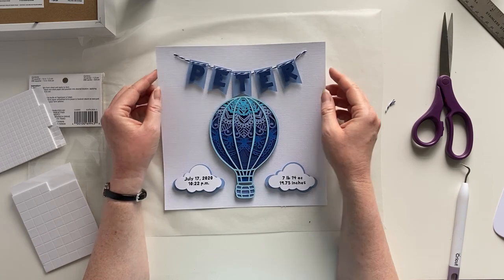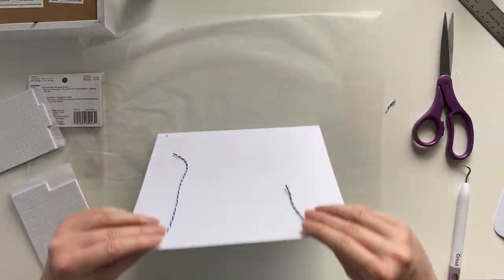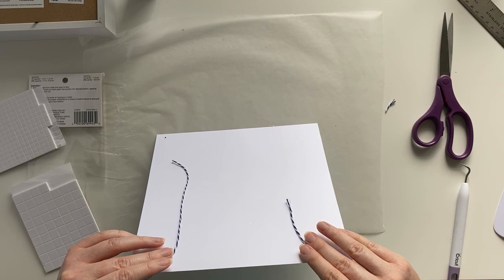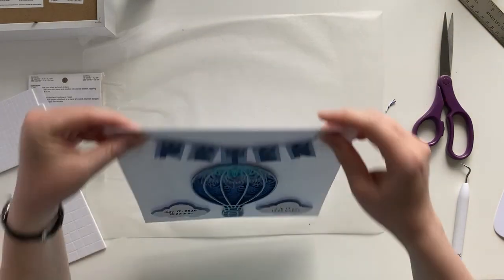I am going to secure the twine on the back with some tape. I'll trim it down a little bit, and then it'll be ready to be framed.